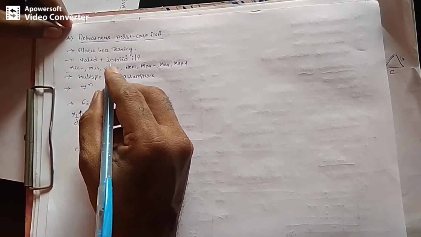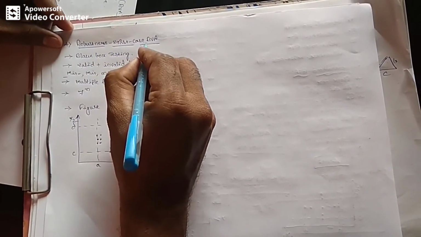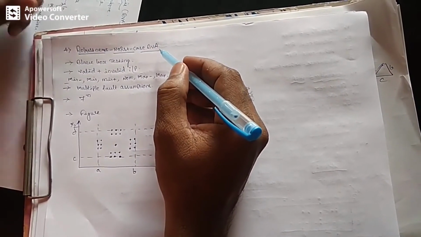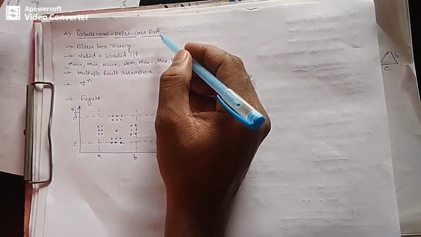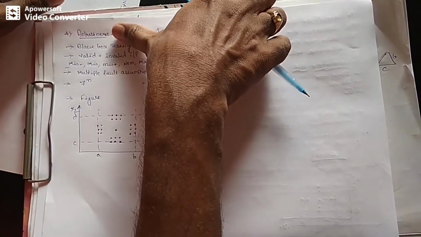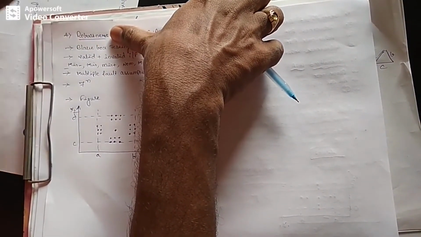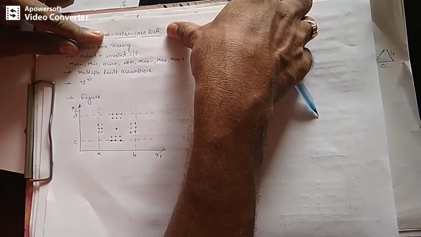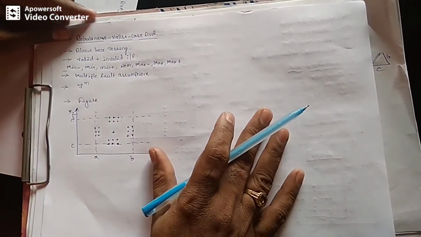Now this is the 4th method, that is robustness worst case boundary value analysis method. This 4th method is nothing but a combination of the second method and third method. The second method is the robustness boundary value analysis method and the third is the worst case boundary value analysis method. This is the combination, the robustness worst case boundary value analysis method.